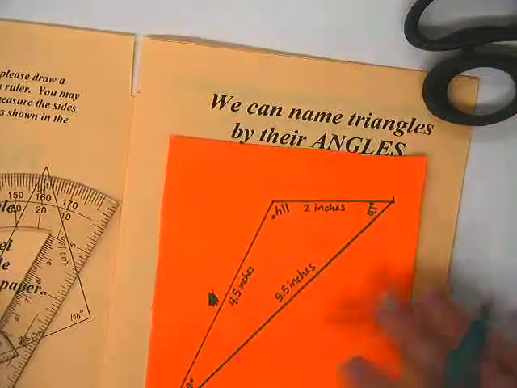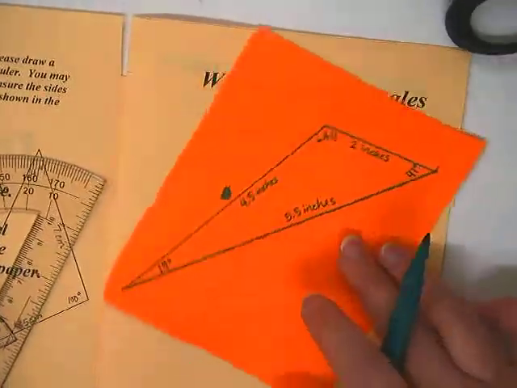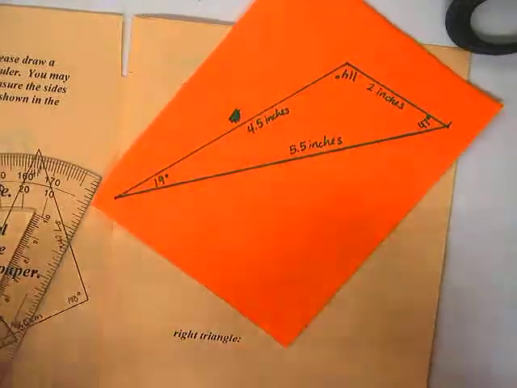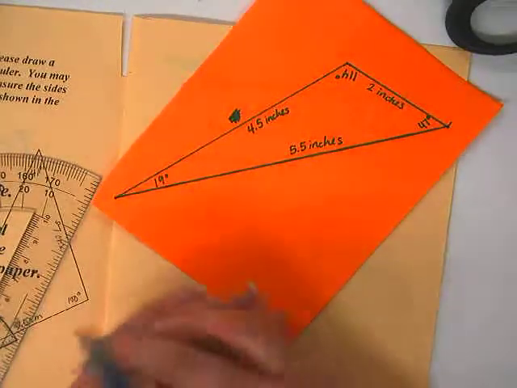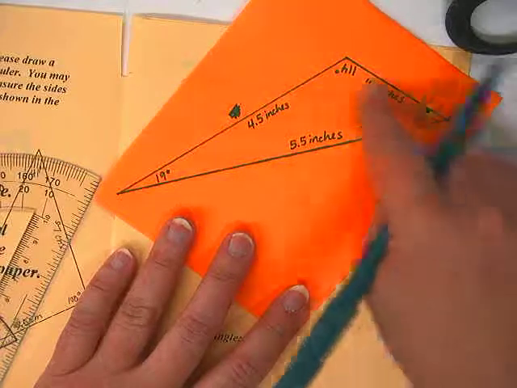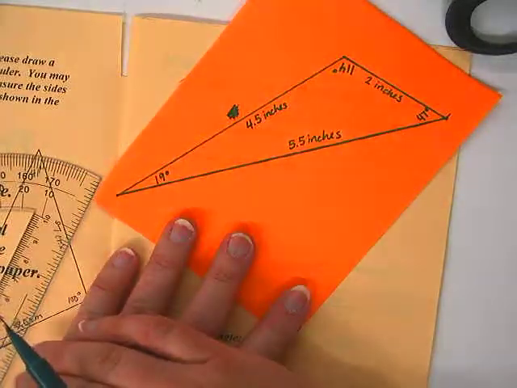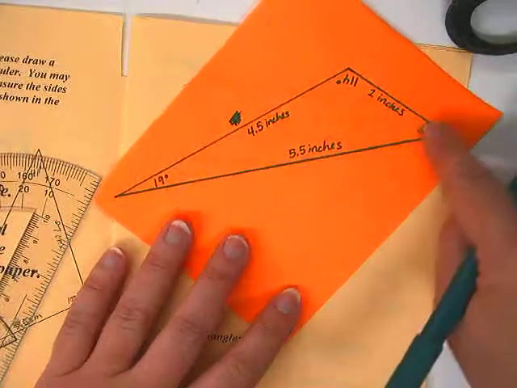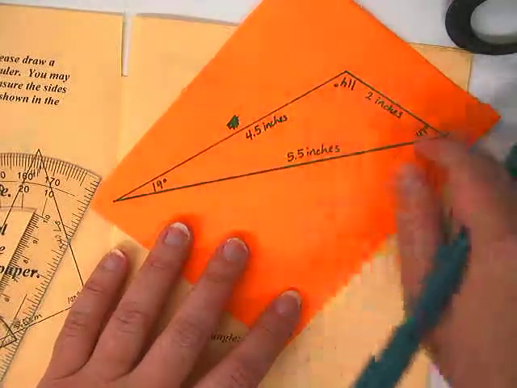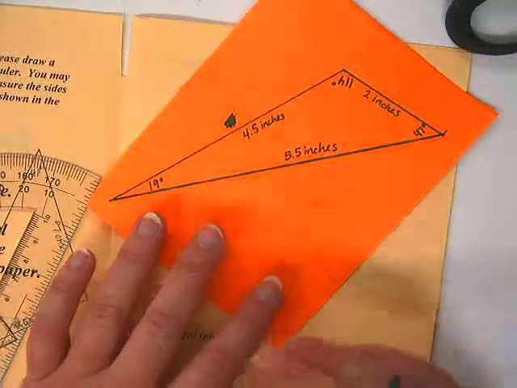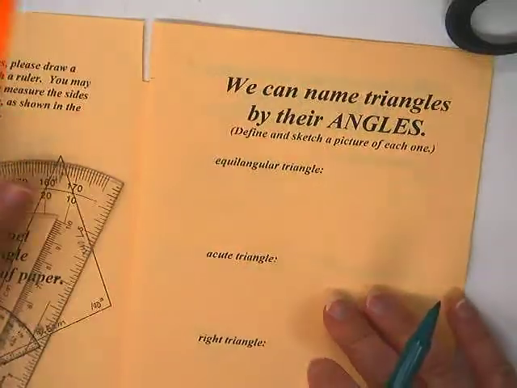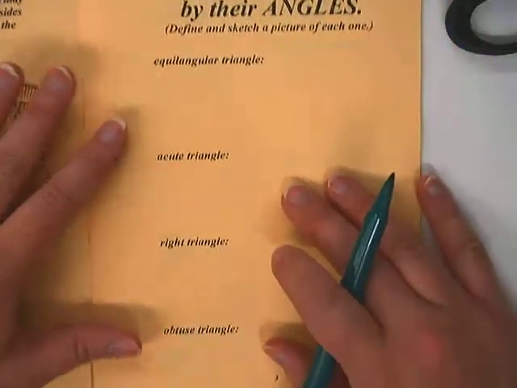We are creating this triangle book, and we've created a triangle. Each of us has a different one, probably. We are measuring the sides of the triangle. I did mine in inches. You could also use centimeters. And then I measured the angles with a protractor, and I just wrote them in the corners. Now I'm going to set this triangle aside for a minute while we do some vocabulary.